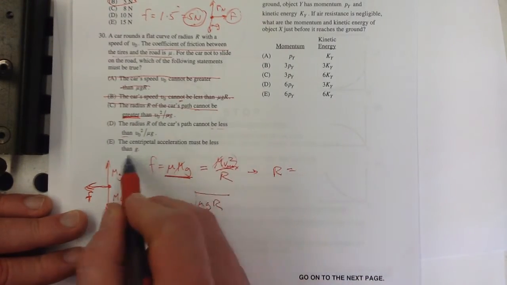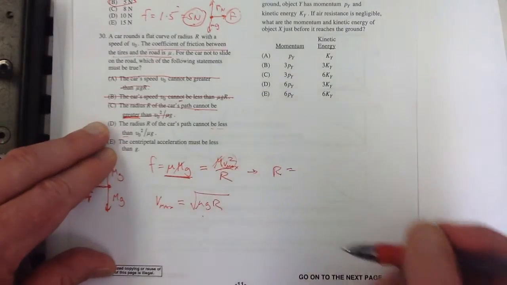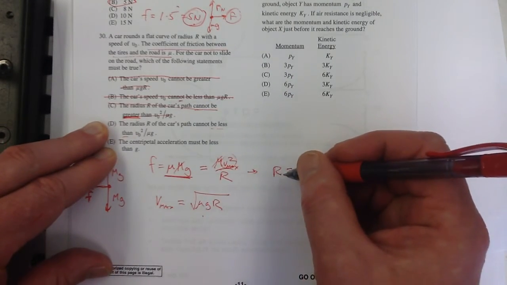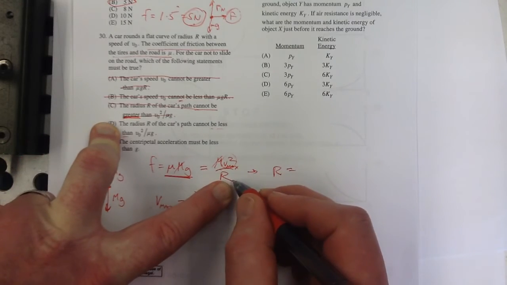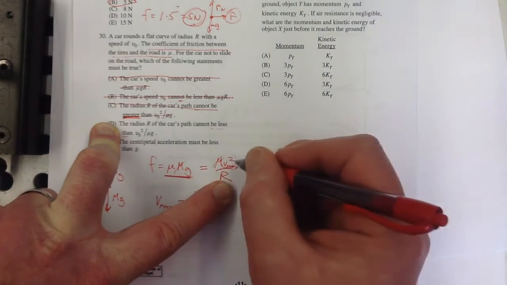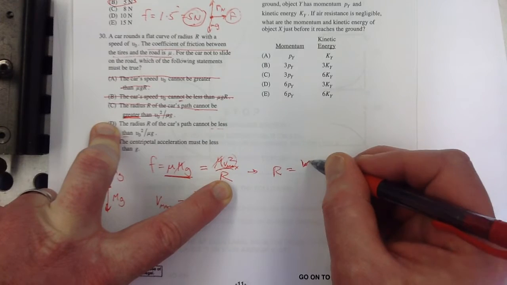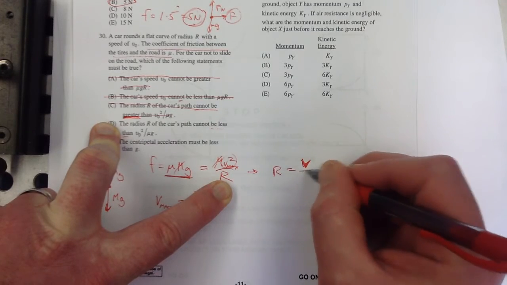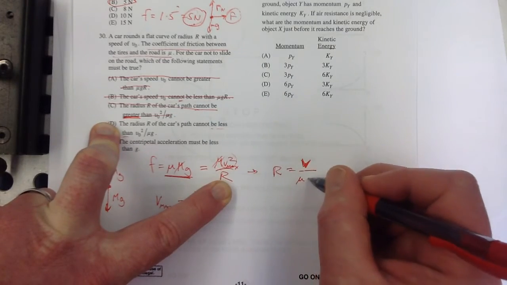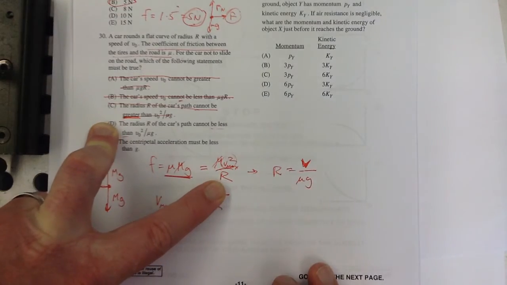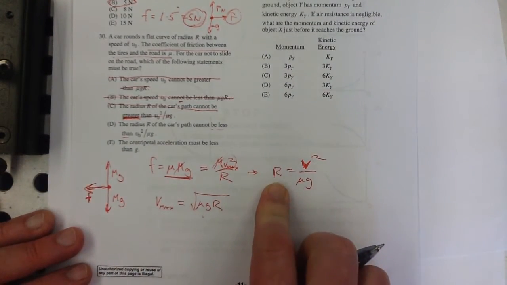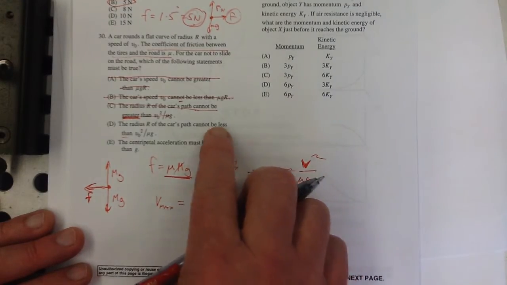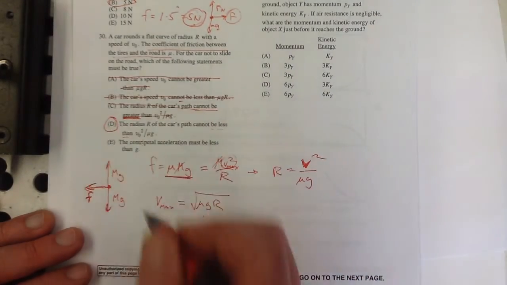The centripetal acceleration is less than g, so let's check out these last two. If you want to find the minimum value of r, then that would be the same as solving this. R would be equal to v squared over mu g. So that would be the minimum radius, so it cannot be less than, so this looks like it's correct.